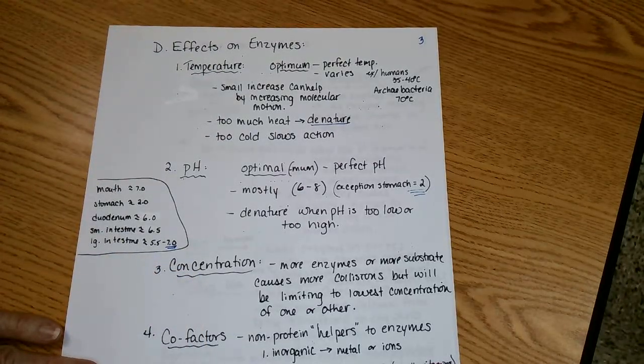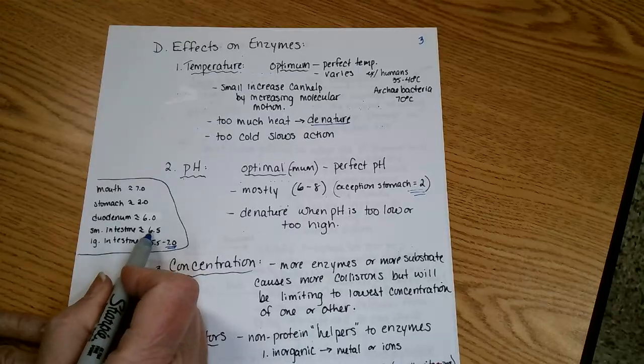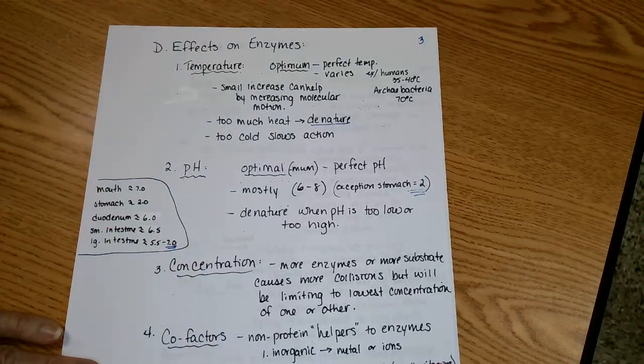So the beginning of your large intestine has a more acidic environment, which is interesting because the small intestine is very close to normal, or neutral, I should say. It's very close to a 7. It's a 6.5, still on the acidic side. Remember, 7.0 is middle of the road. That's neutral. Anything below is acidic. Anything above is basic, all right?